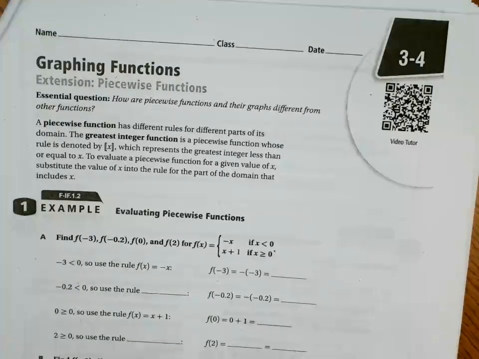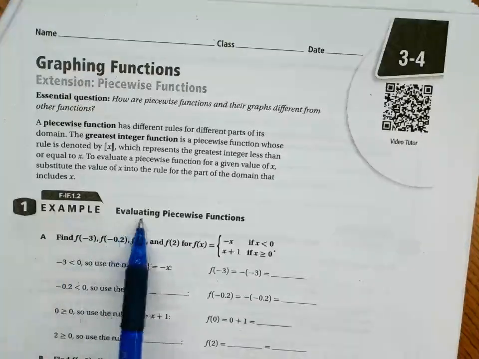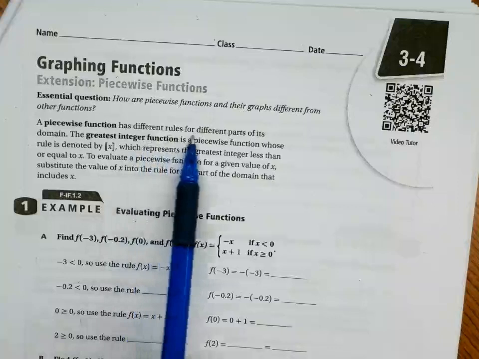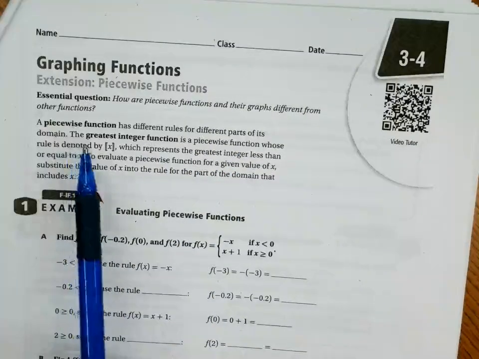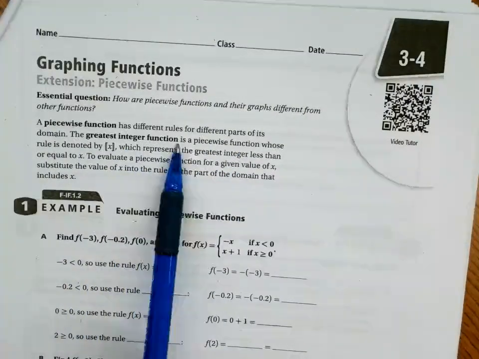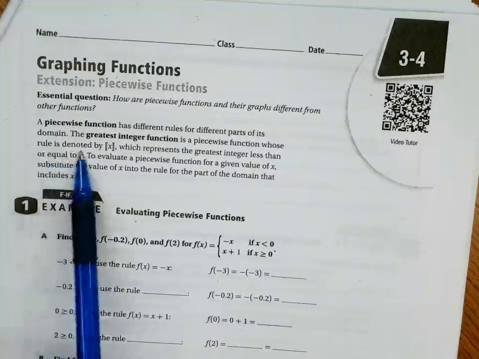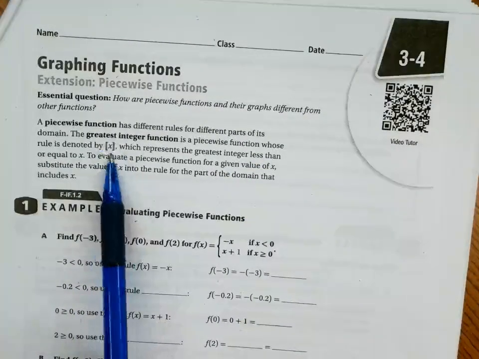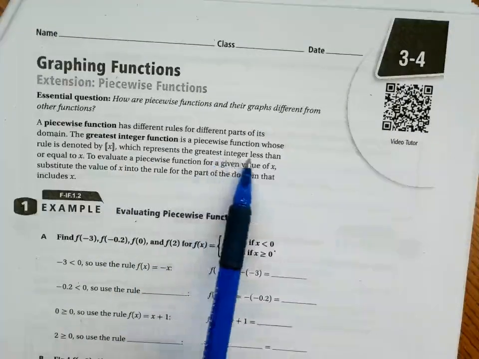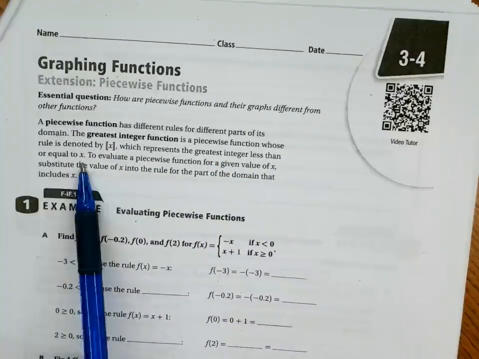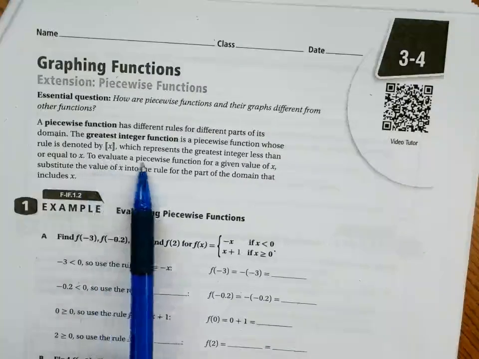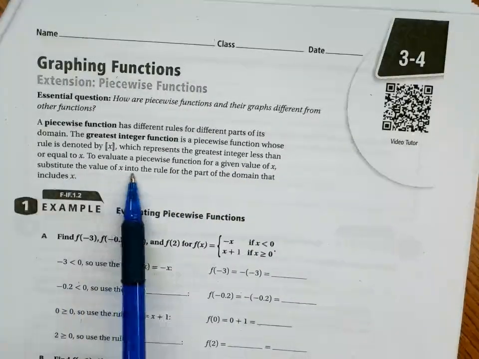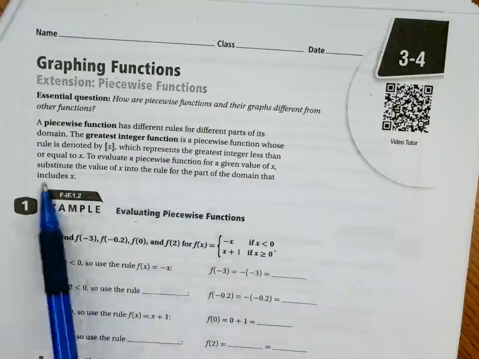Alright, so evaluating piecewise functions. A piecewise function has different rules for different parts of its domain. The greatest integer function is a piecewise function whose rule is denoted by the symbol with the x, which represents the greatest integer less than or equal to x. To evaluate a piecewise function for a given value of x, substitute the value of x into the rule for the part of the domain that includes the x.